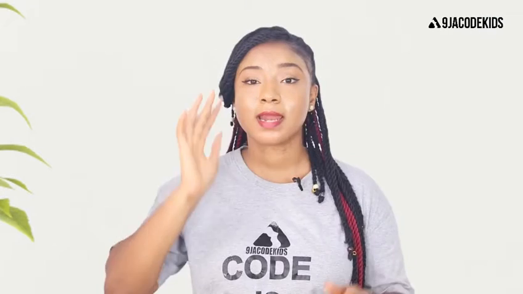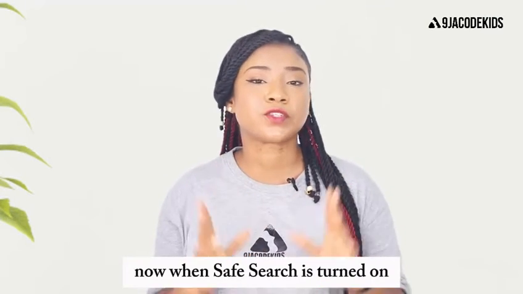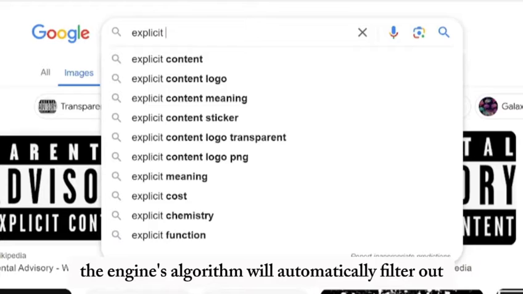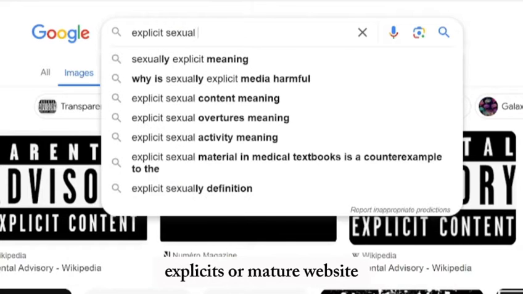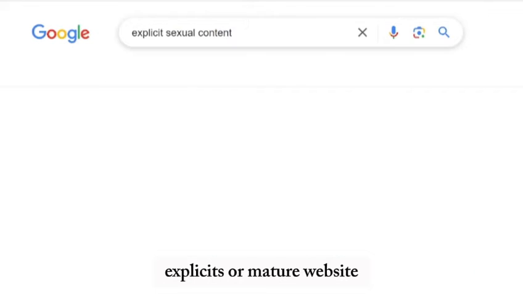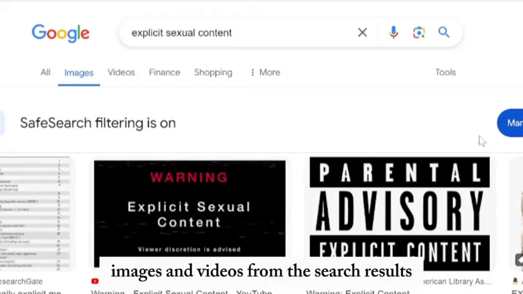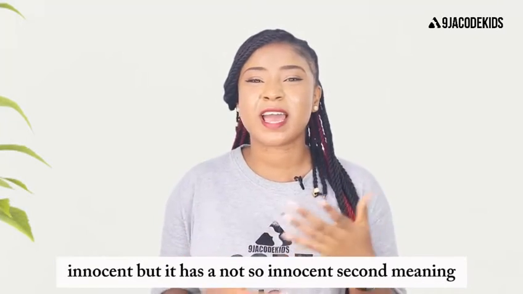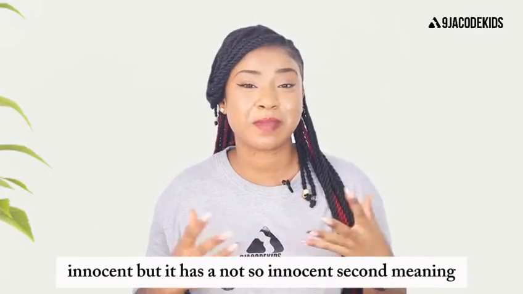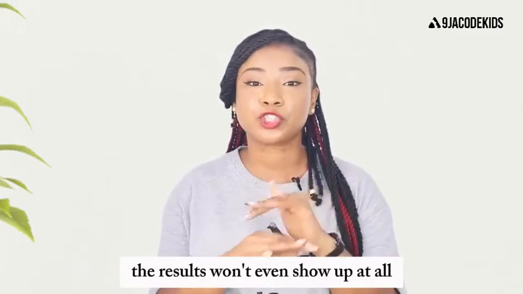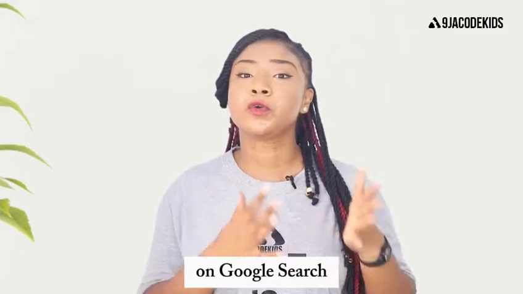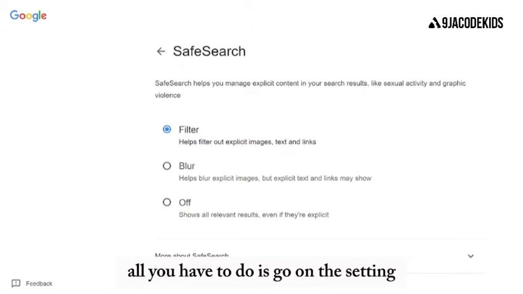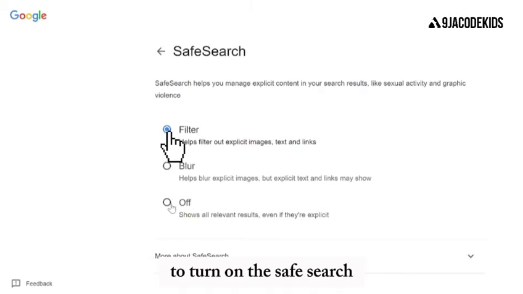Now, when safe search is turned on, the engine's algorithm will automatically filter out explicit or mature websites, images, and videos from the search results. So even if your kid tries to look up something innocent but it has a not so innocent second meaning, the result won't even show up at all. On Google search, all you have to do is go to the settings to turn on safe search.